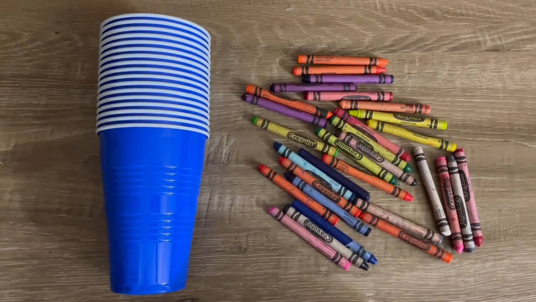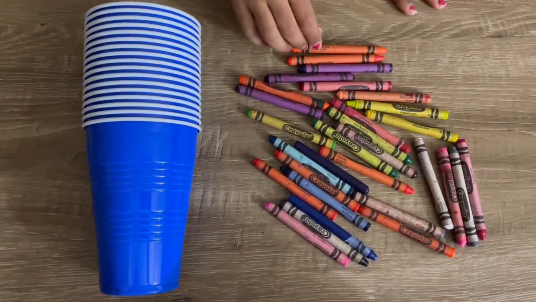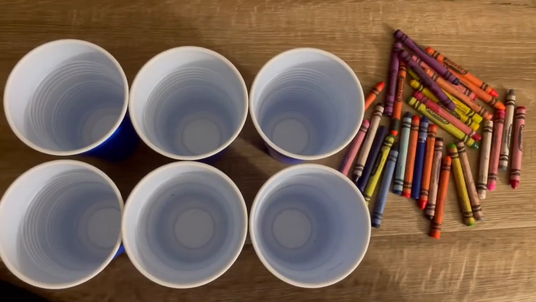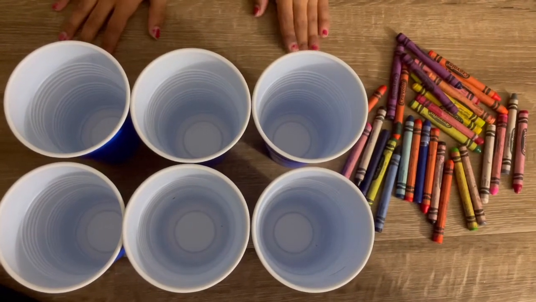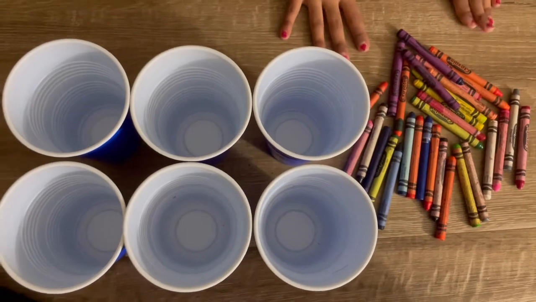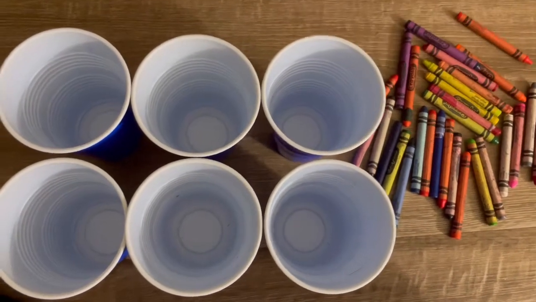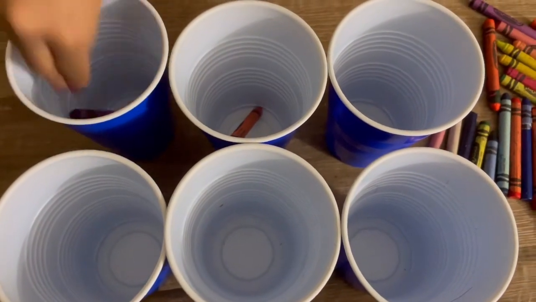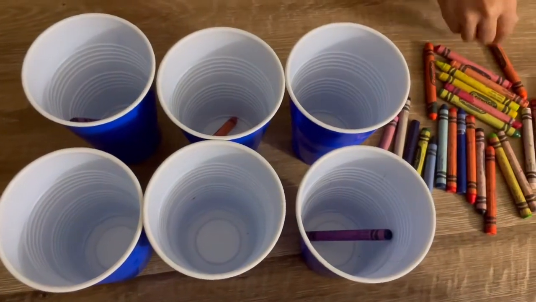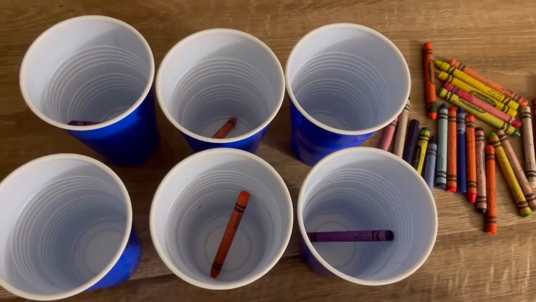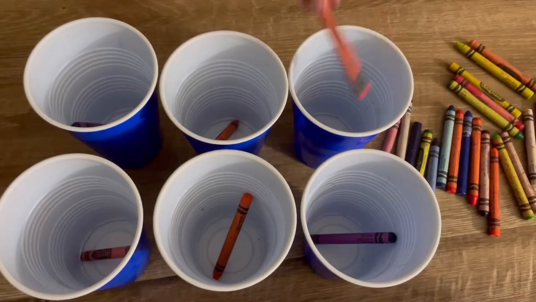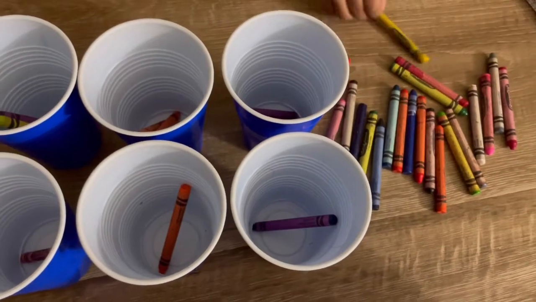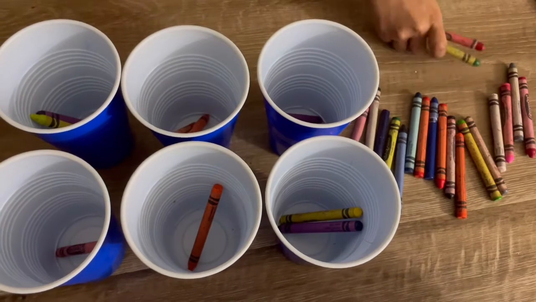I'm going to show you another example. 30 divided by 6. Here are 30 crayons and 6 cups. I'm going to put these crayons in these cups. 1, 2, 3, 4, 5, 6, 7, 8, 9, 10, 11.